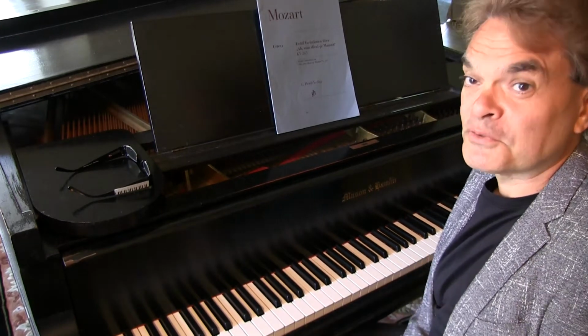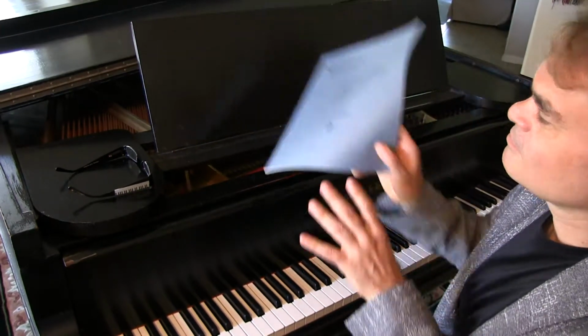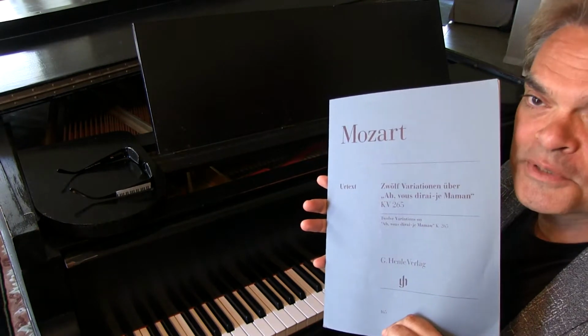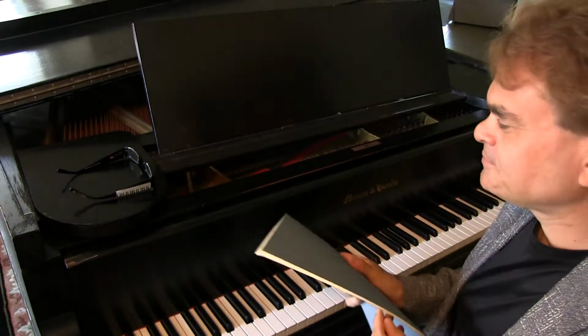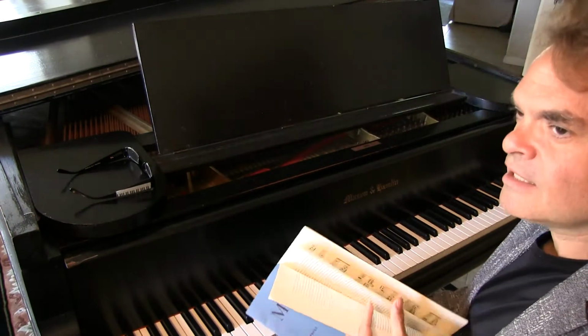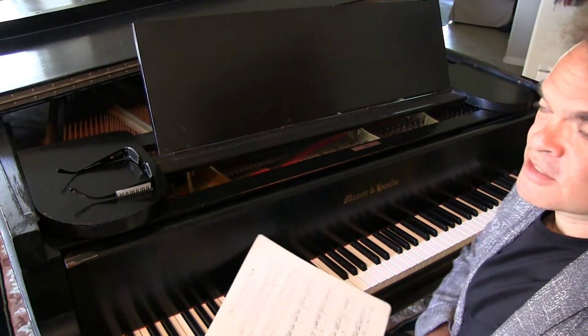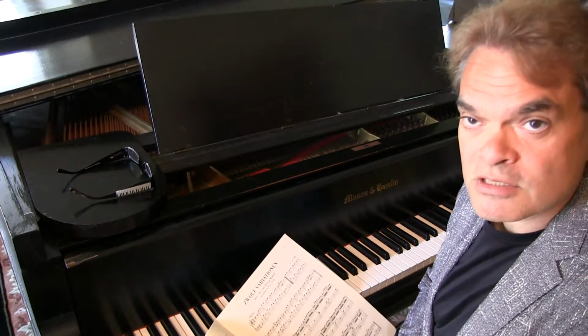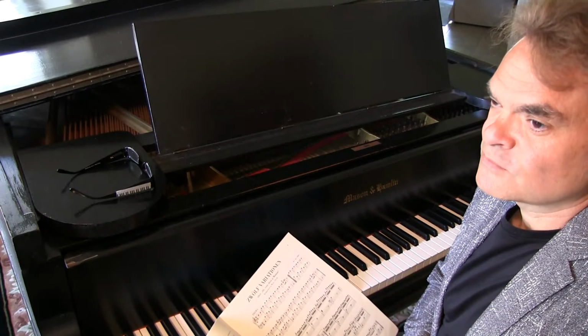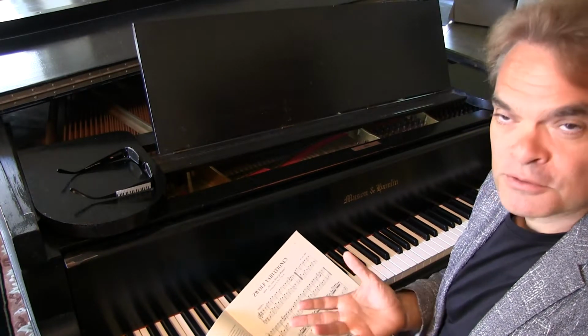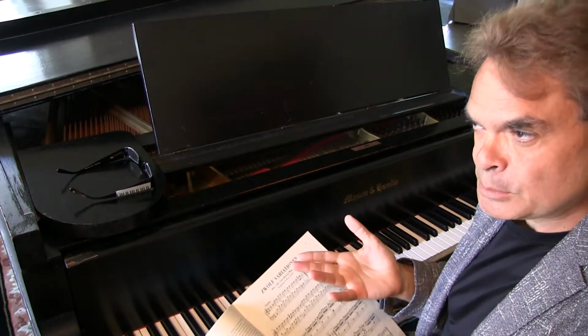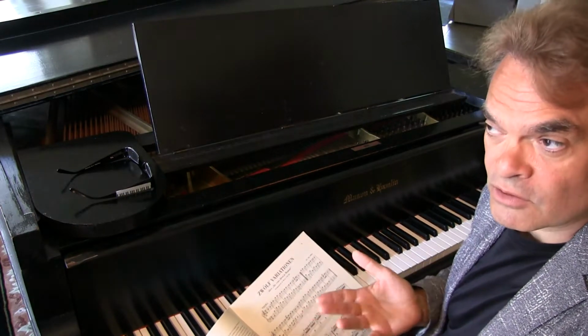Well, today I have another one of my favorite pieces. The Twinkle, Twinkle Variations by Mozart. I like teaching variation sets because it teaches us a bit about the compositional process as well. You know, what do we do when we have a theme? How can we develop it? What are the tools we have at our disposal?